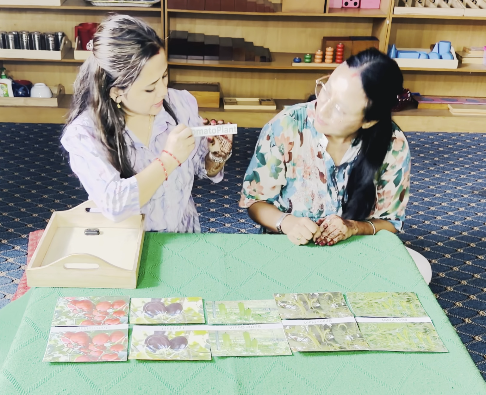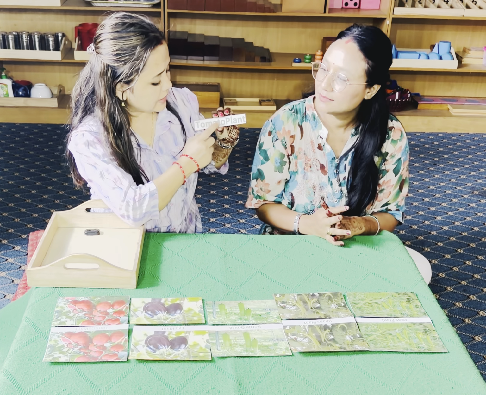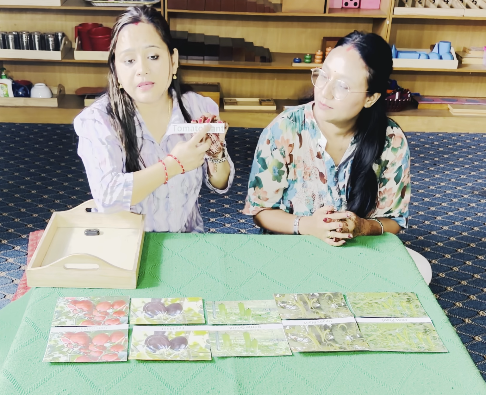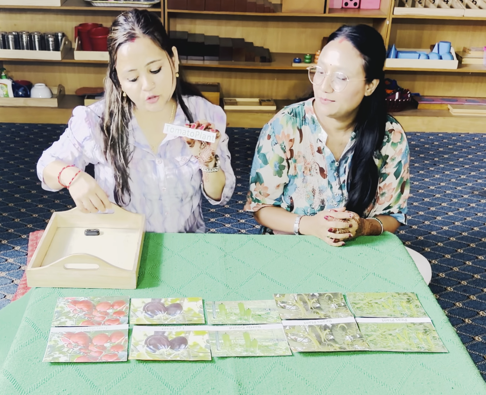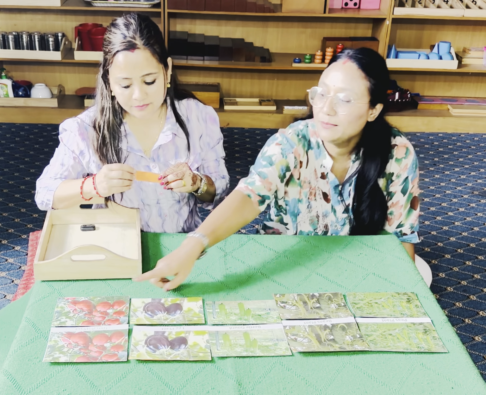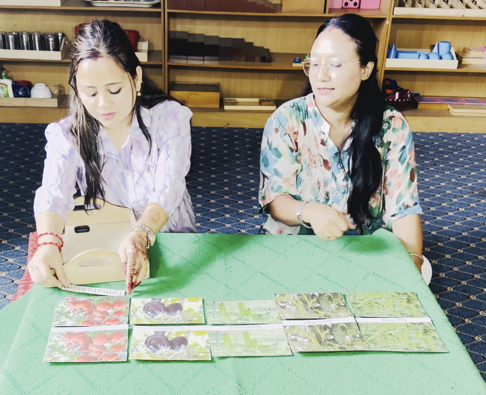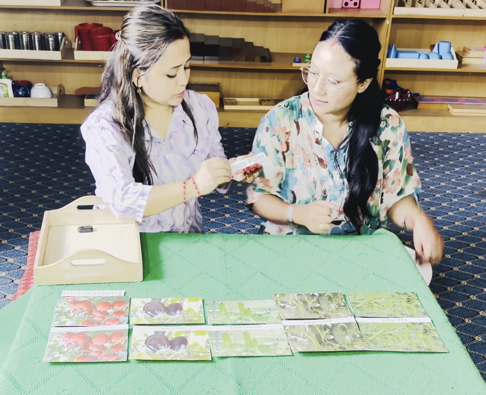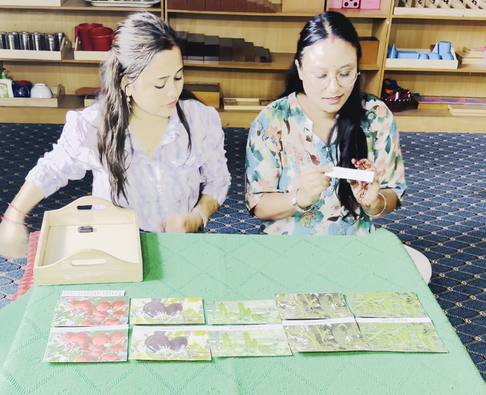This is the name tag. So it's T-O-M-A-T-O, tomato, P-L-A-N-T, plant. Tomato plant. Can you show me where's the tomato plant? Yes, ma'am. Here is the tomato plant. Okay, baby, can you read it and put it correctly below this correct picture? Okay, ma'am.